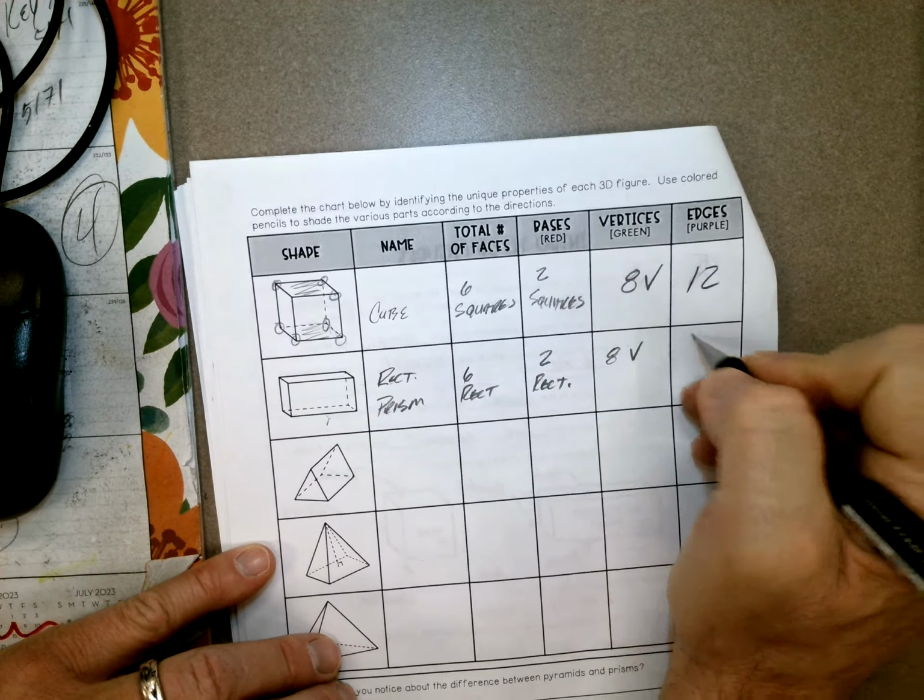How many vertices? Well, if we count them, 1, 2, 3, 4, 5, 6. 6 vertices. How many edges? 1, 2, 3, 4, 5, 6, 7, 8, 9. 9 edges. Okay. Apologize about labeling that. Let's move on. The next one up is our first pyramid.